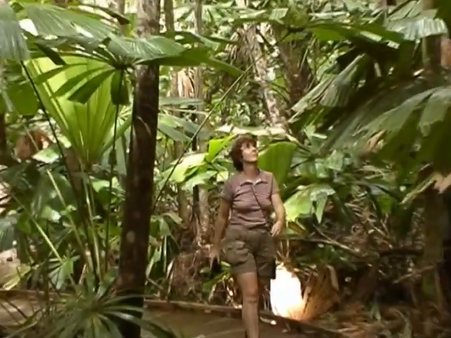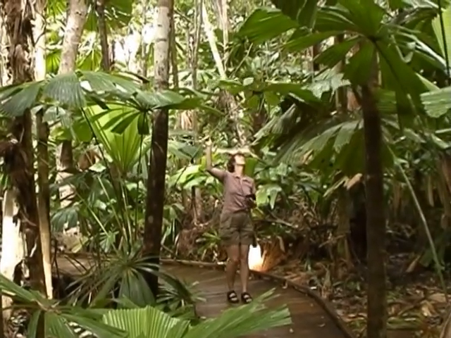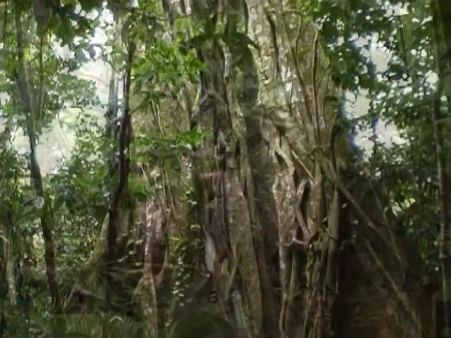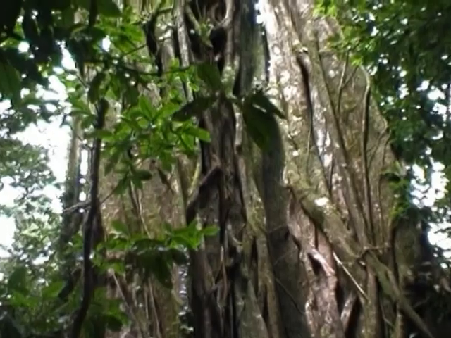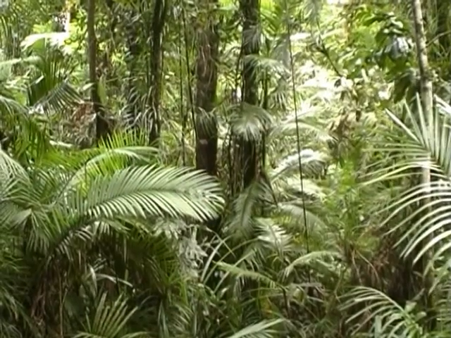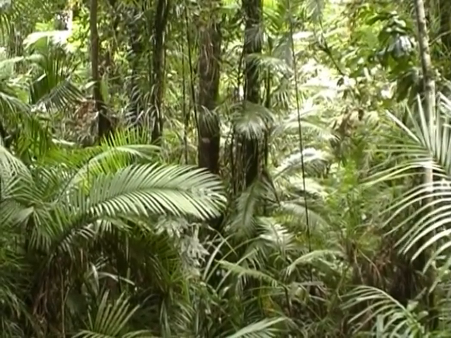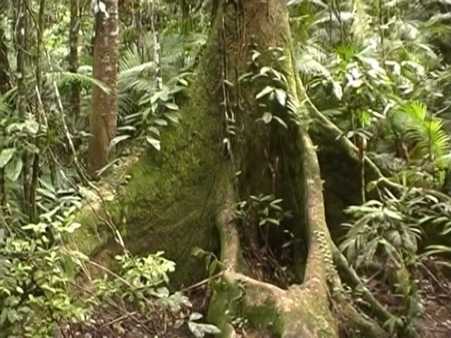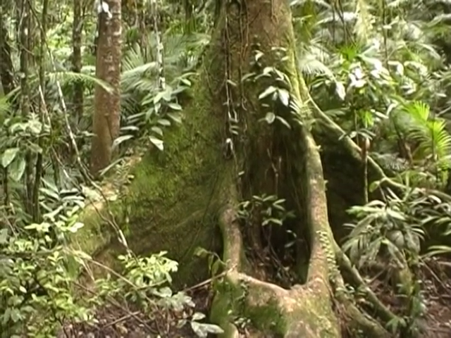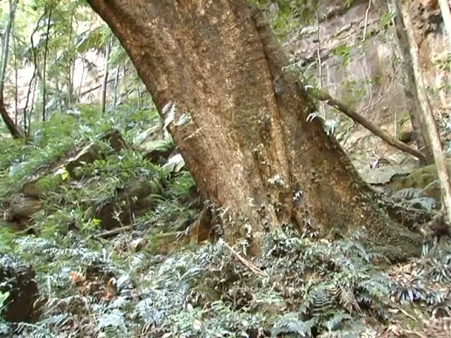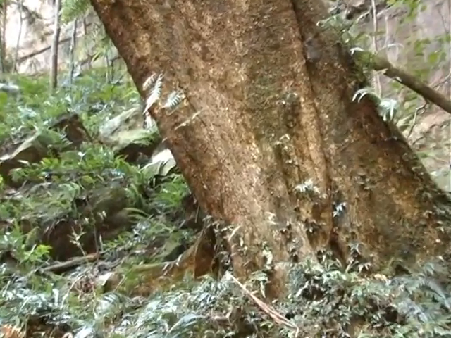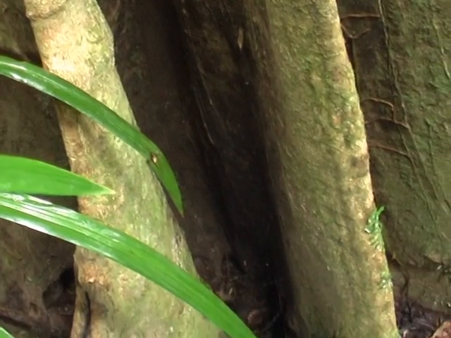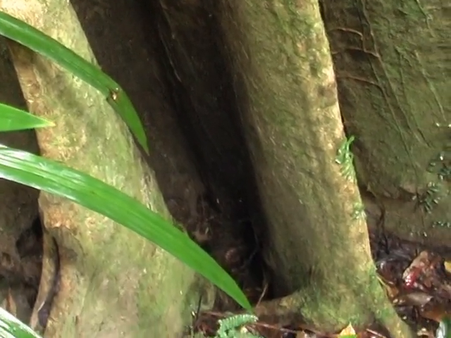Walking through a tropical rainforest is a magical experience. Gigantic trees tower like cathedrals over lush green ferns and palm trees. Huge buttress roots support and anchor mammoth trees. If a tree is leaning a certain way, the buttress root will grow on the opposite side, to balance the weight and prevent the tree from falling over.